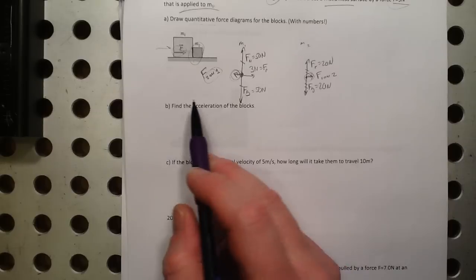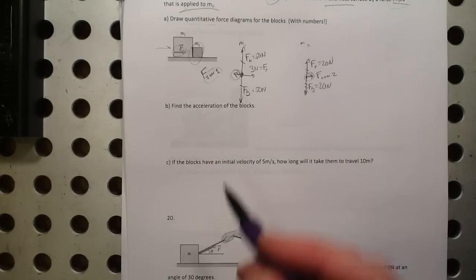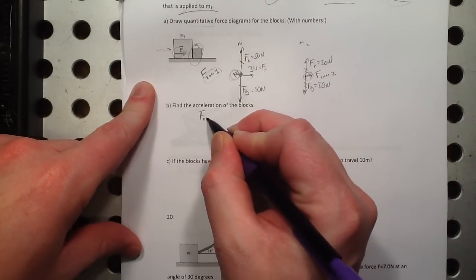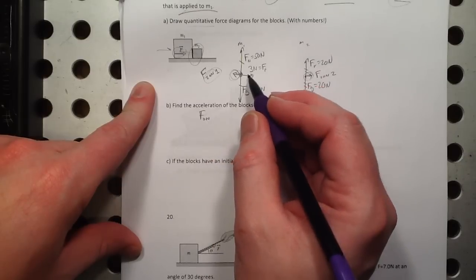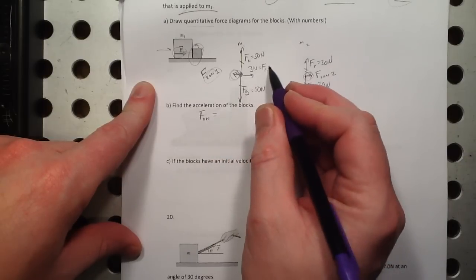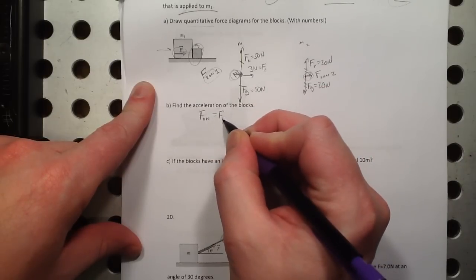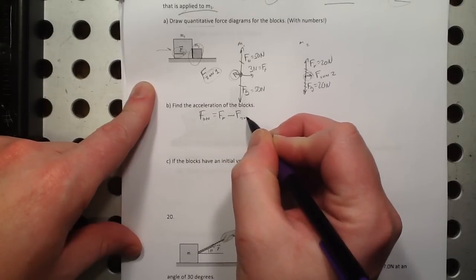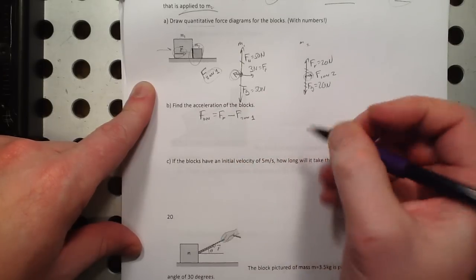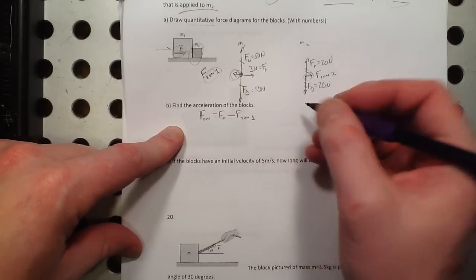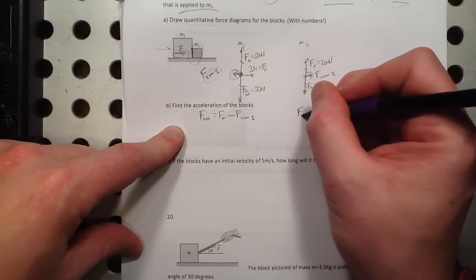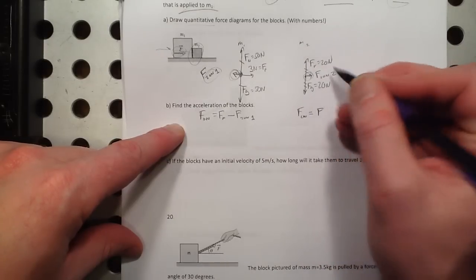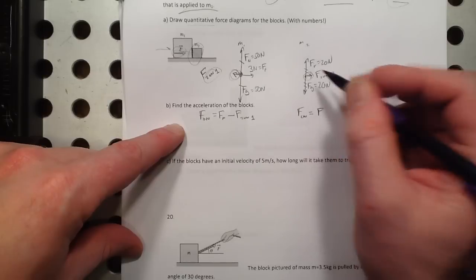Okay, now find the acceleration of the blocks. So let's write my unbalanced force on this one: the force of the push minus the force of 2 on 1. And then let me write the unbalanced force equation for this one too. This one is just, these cancel out, it's only this.